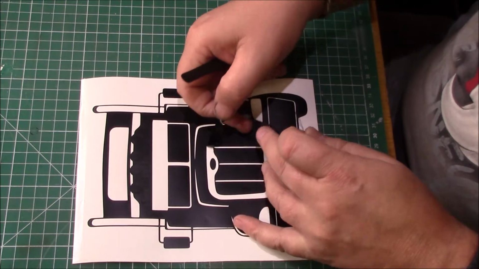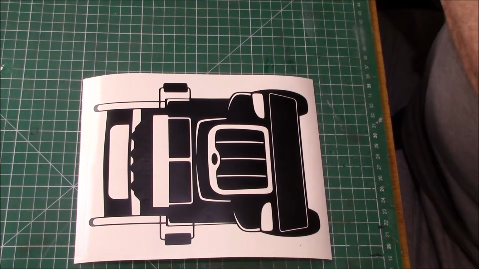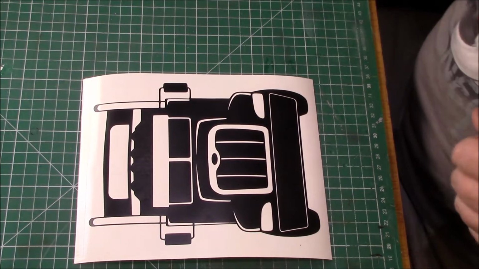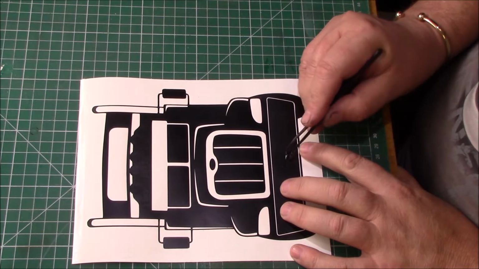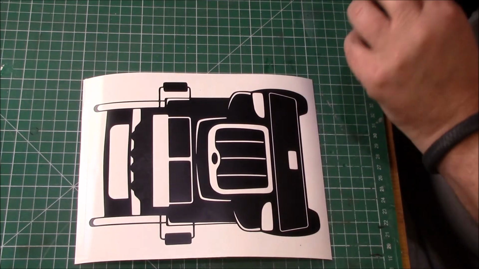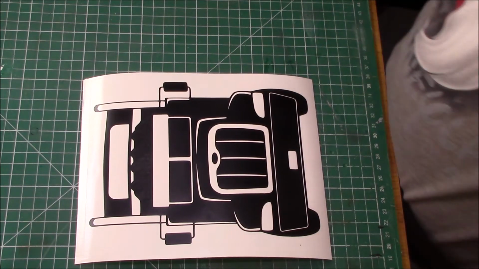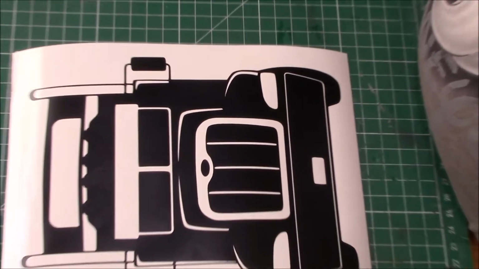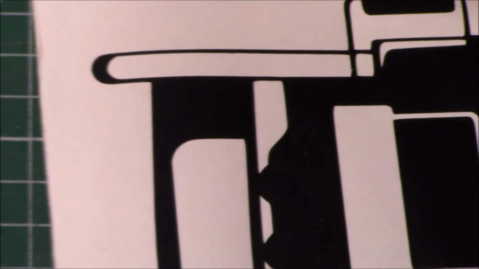And make sure it leaves that bit behind. And there's your grill. There's the number plate bit what we nearly cancelled. Right, so let me zoom in a bit and I'll show you what I mean.